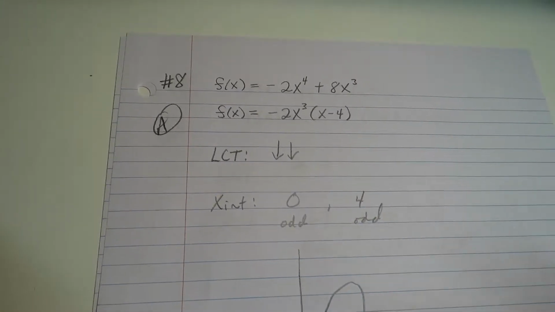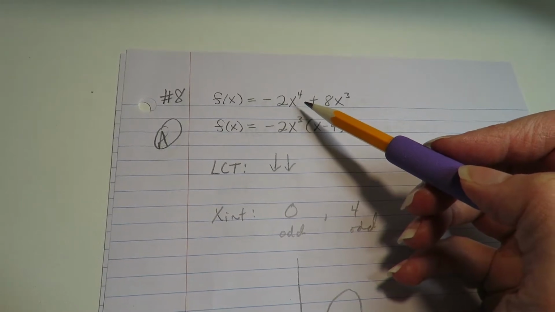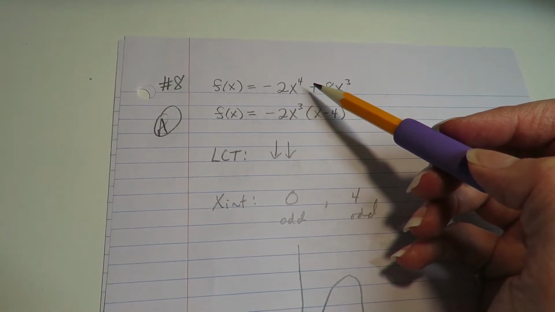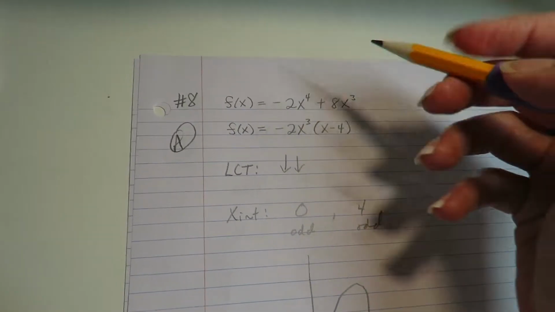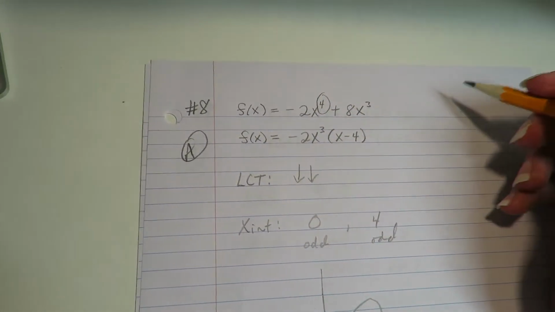So for number 8, you first start with the leading coefficient test. For the leading coefficient test, you have to find the degree of the polynomial. So that's the unfactored form, right? So the degree of this polynomial is a 4.